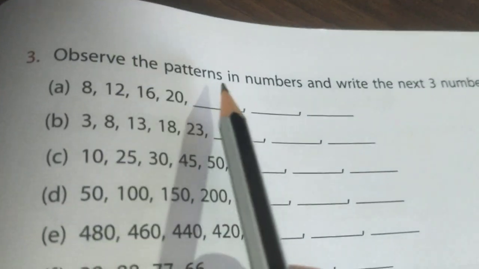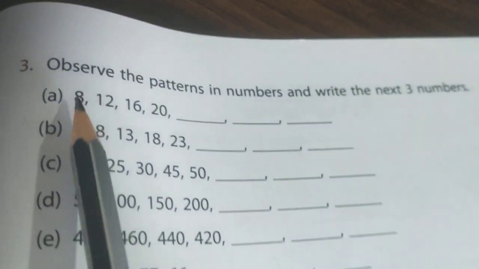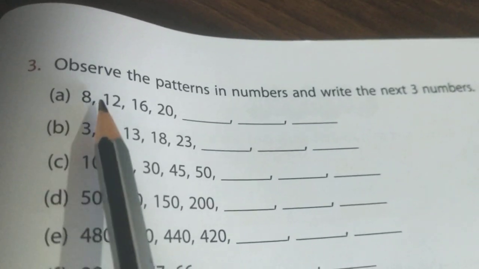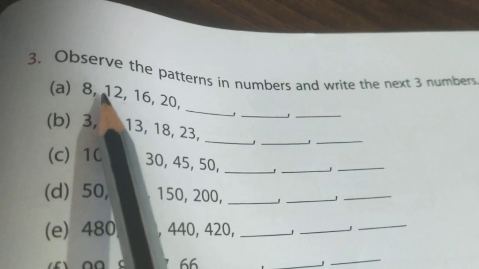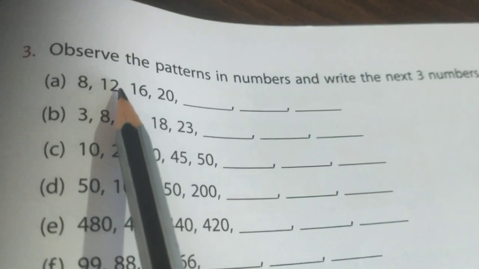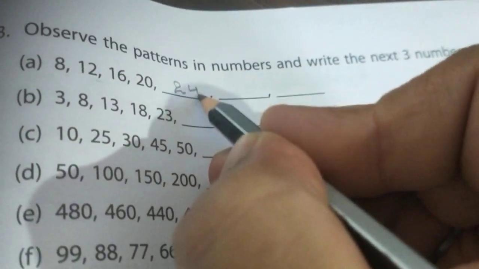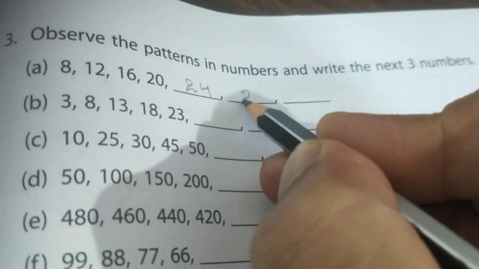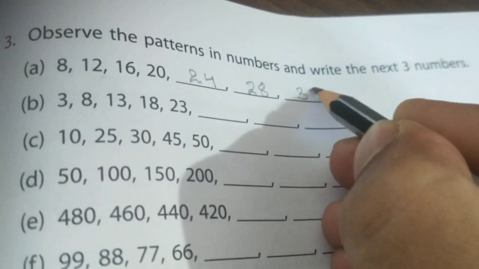Now question number 3. In question number 3 it's written, observe the patterns in numbers and write the next 3 numbers. Here you can see in question number A, it's 8, 12, 16, 20. If you observe it carefully, they have added 4 after each number. 8 plus 4 is 12, 12 plus 4 is 16, 16 plus 4 is 20, 20 plus 4 is 24, 24 plus 4 is 28, 28 plus 4 is 32.